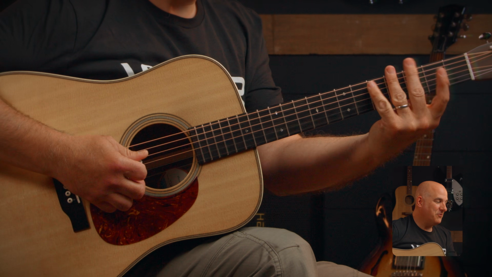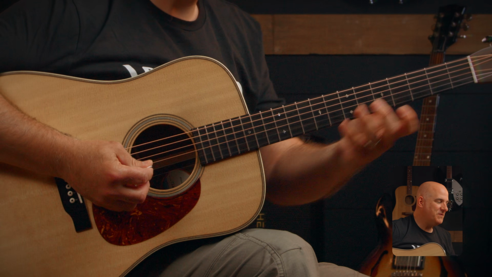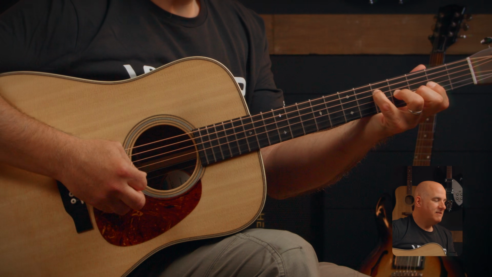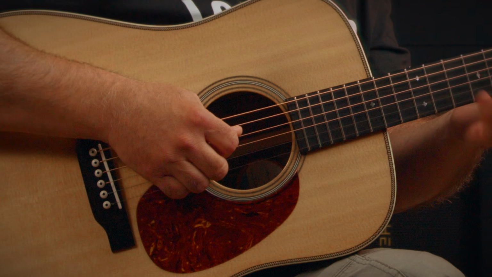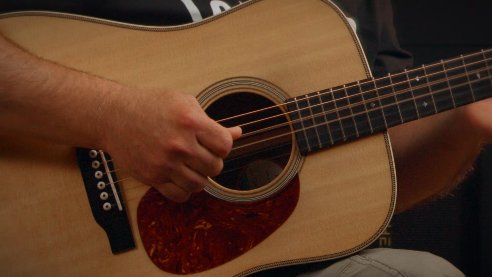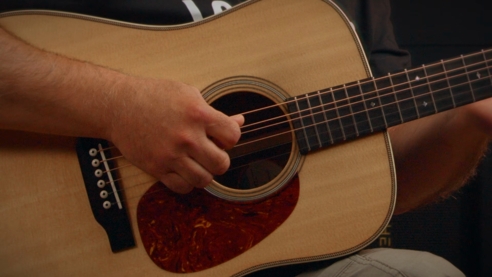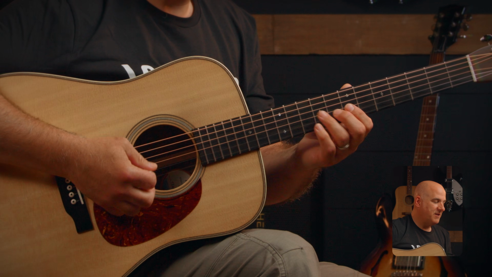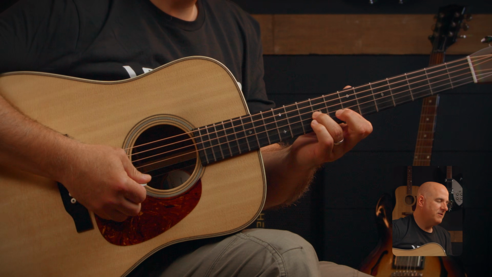Let's go ahead and take a look at what happens when we move this idea from the top 3 strings to the next string group down. So string group number 1, top 3, string group number 2, next 3 down, string group number 3 and 4. We started up here on string grouping number 1.